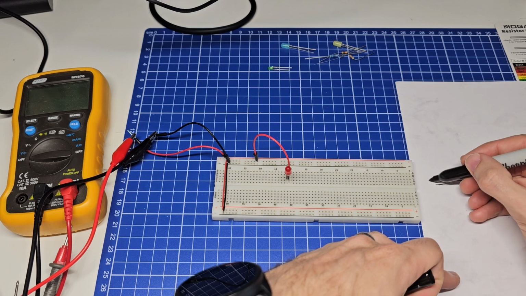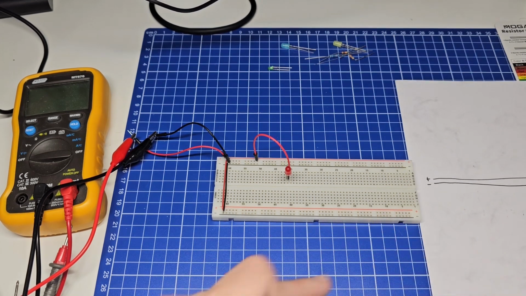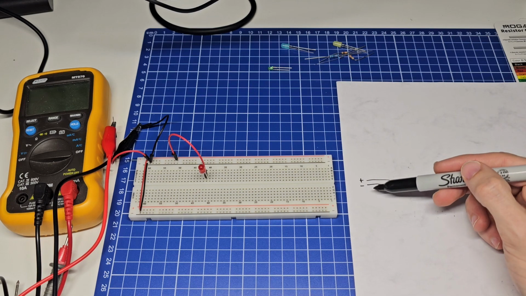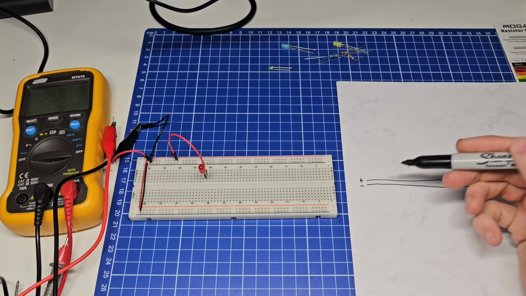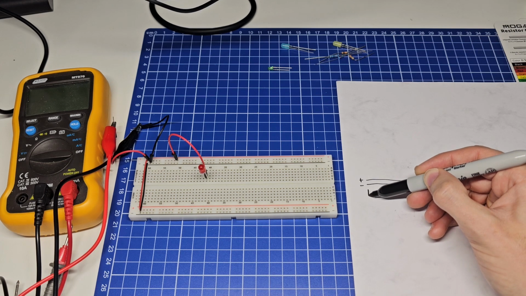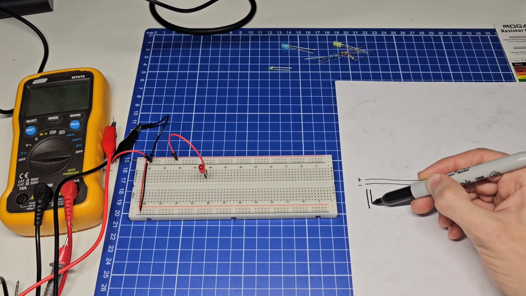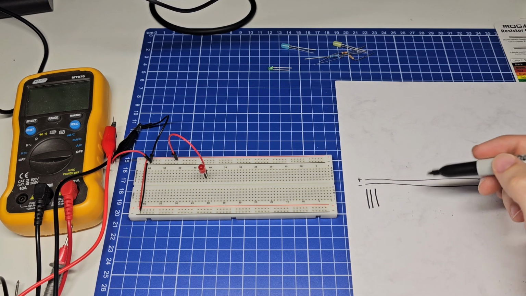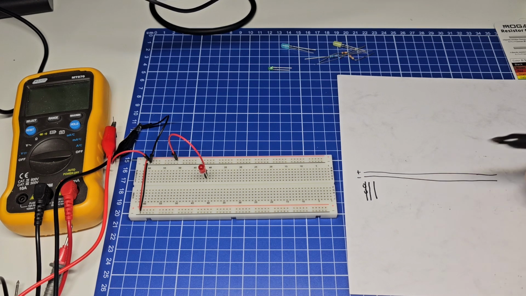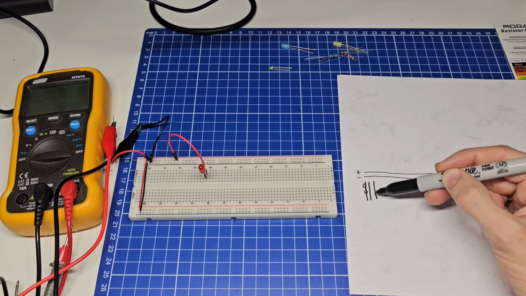That's where I've hooked up the positive and the negative. Then for these going vertically, there are just wires going up like that. So if I connect something here and I connect something here, they are connected to the same wire.